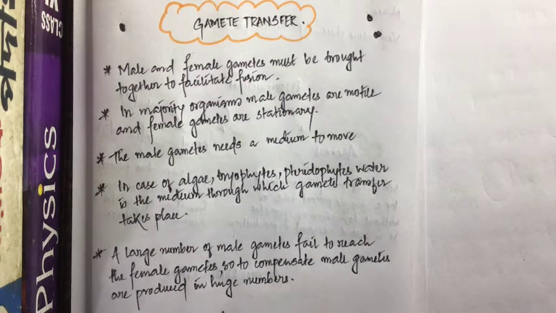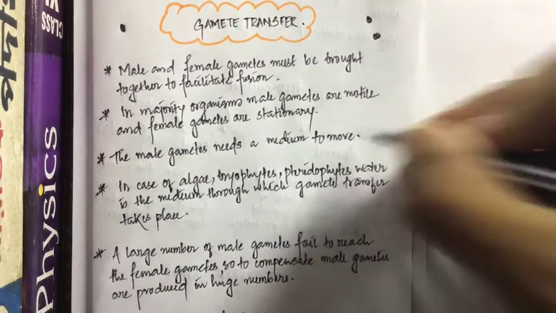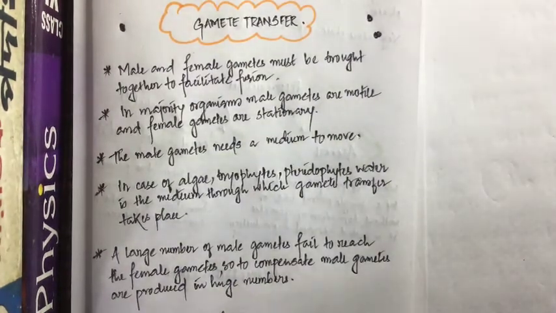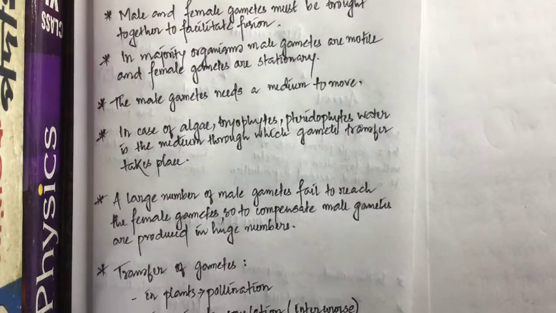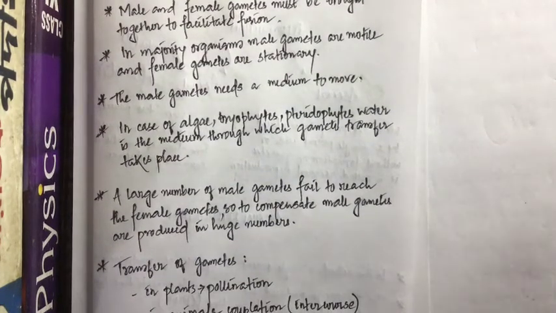Now, since the male gametes are motile, we need a medium for these male gametes to move from one place to another. In the case of algae, bryophytes and pteridophytes, water is the medium through which gamete transfer takes place. I guess these terms are not new to you because you have studied them in class 11. What is algae? What is bryophyte? What is pteridophyte? For all these organisms, water is the medium through which gamete transfer occurs. That means the male gametes are transferred to the female gametes.